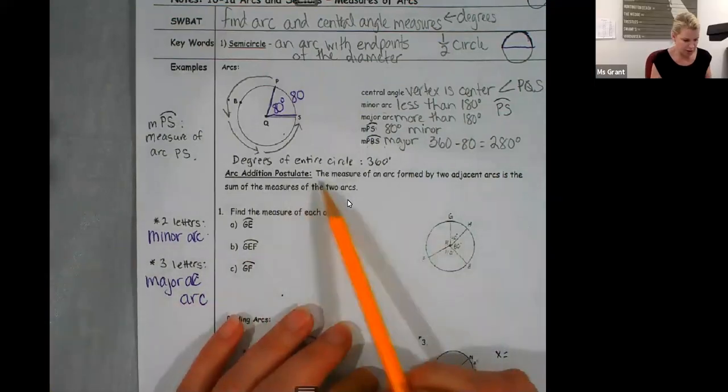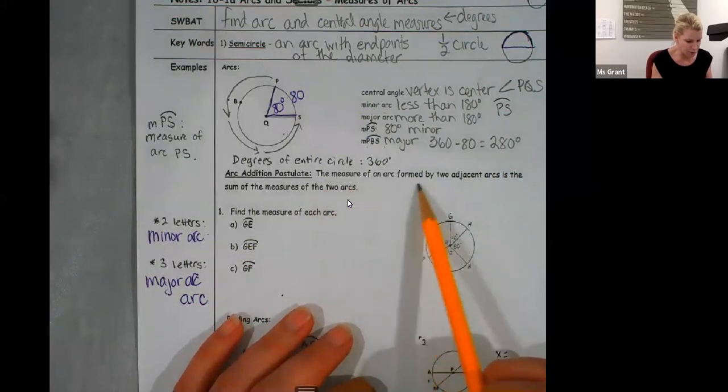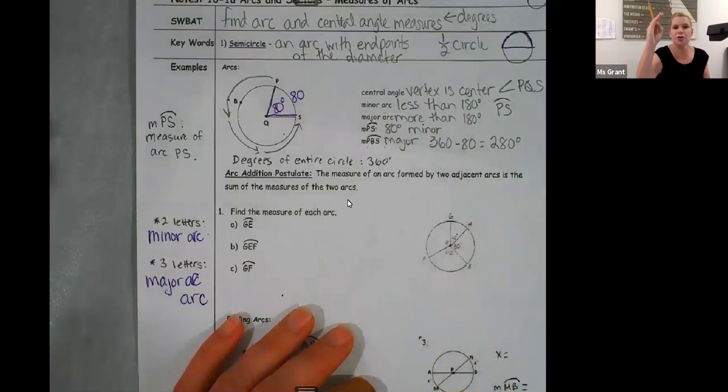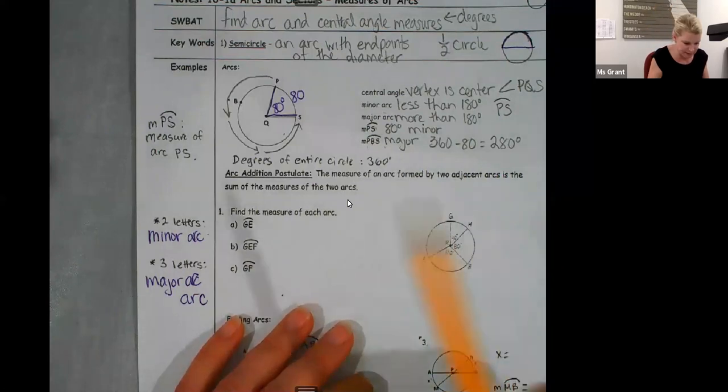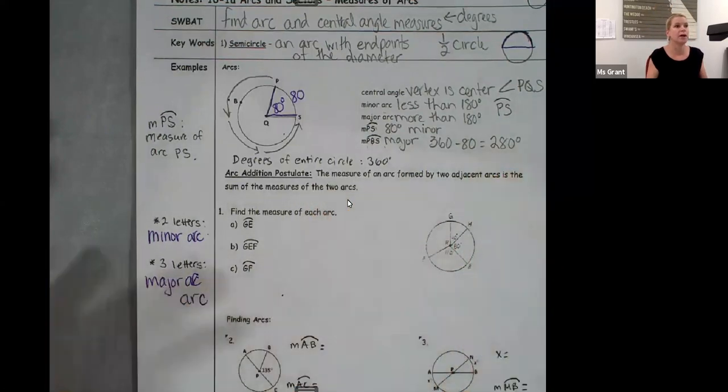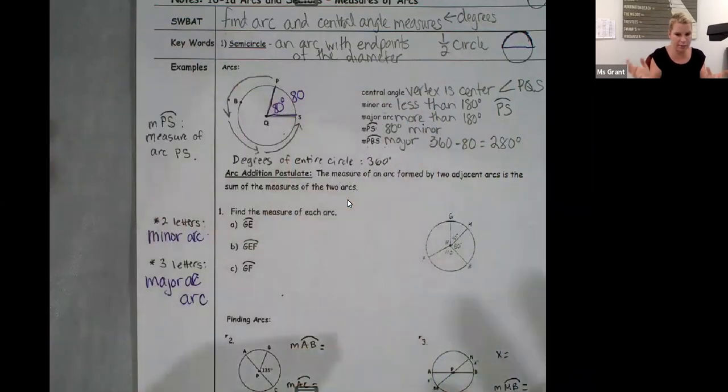The arc addition postulate. The measure of an arc formed by two adjacent arcs. So two little curvy parts put together. That means two adjacent arcs. A little arc and then a little arc next to each other is the sum of the measure of the two arcs. If I put two arcs together, that makes a sum, and I added them together. It's very basic and easy. Two arcs together make a big arc, right?